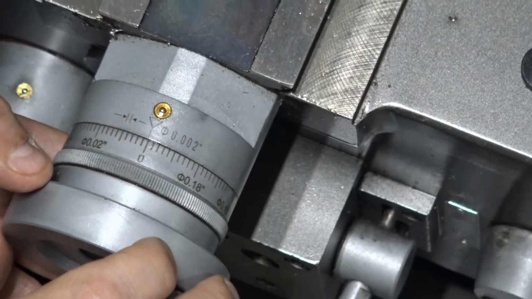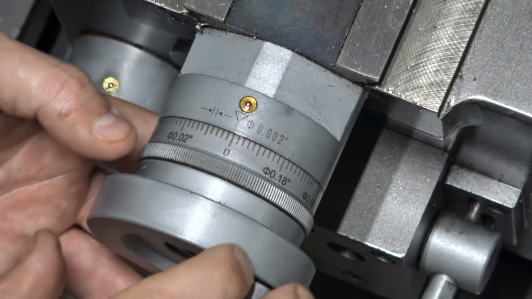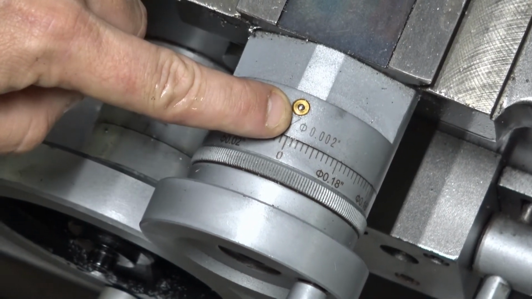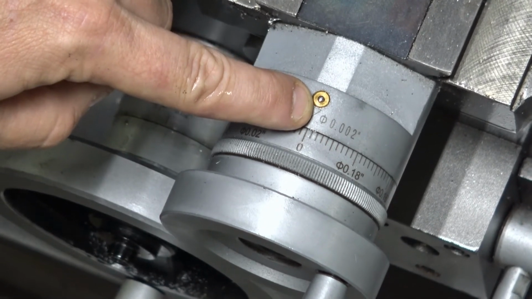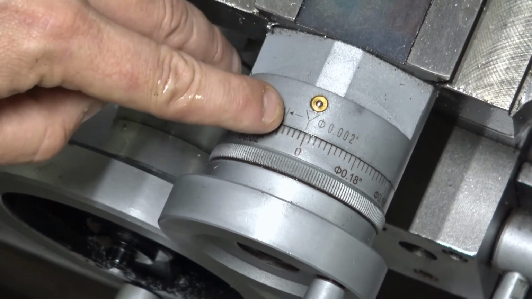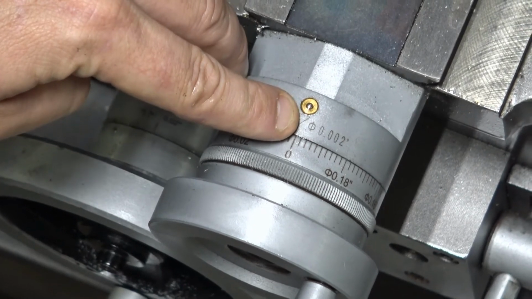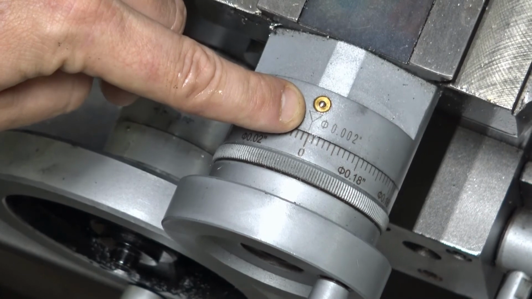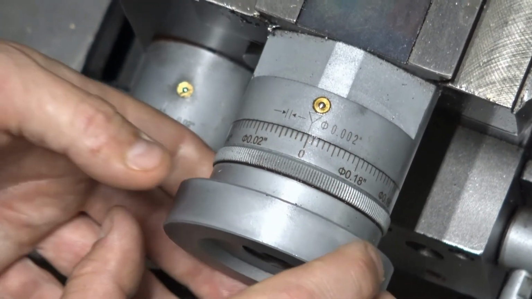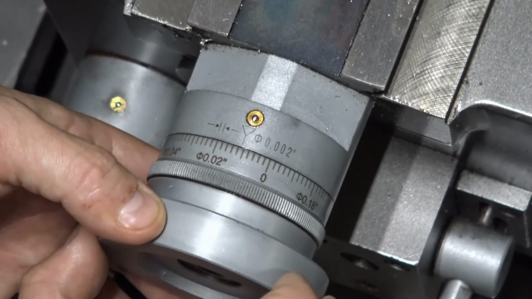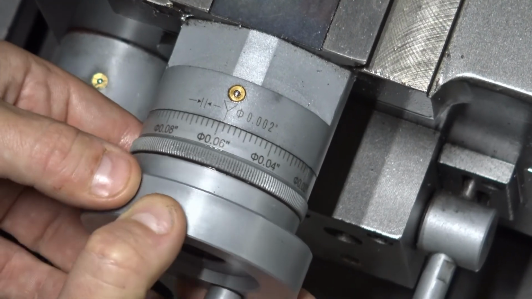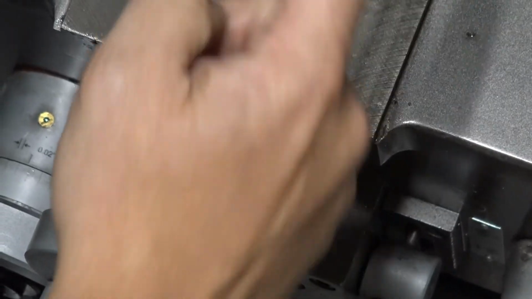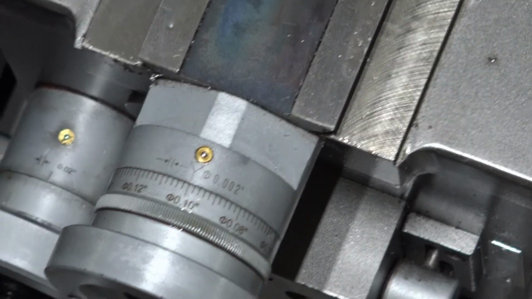I want to go in 100 thousandths on the diameter. And you may or may not be able to see it, but this machine reads in diameter. So each tick mark here is 2 thousandths off the diameter. We want 100 thousandths off the diameter on this first pass. So I'm going to move in the X to 100 thousandths.